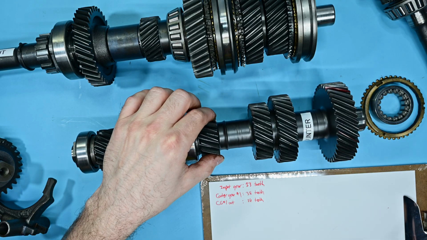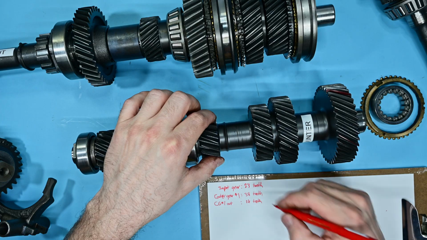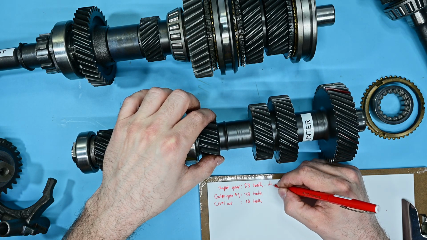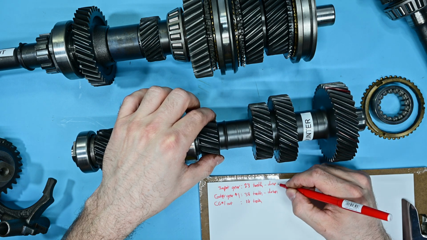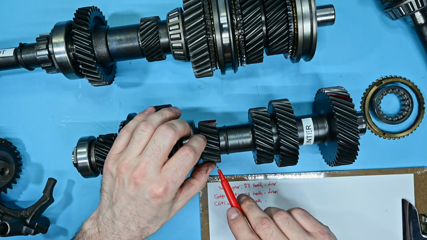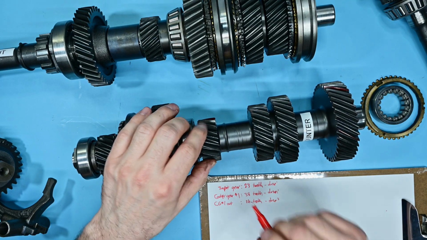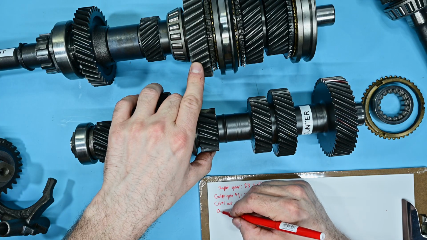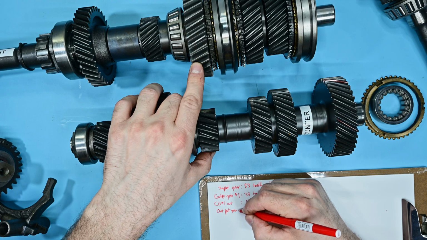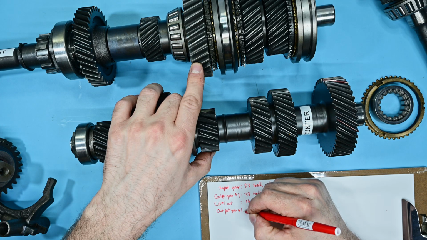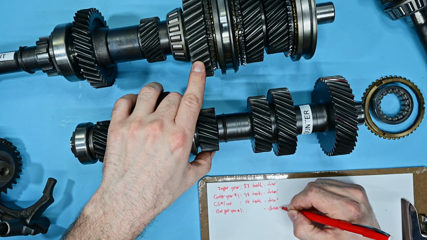And it might be helpful as we're going through this, especially if you haven't done this a whole lot, to keep your drives and your drivens labeled. So our input is the drive. Our first counter gear is the driven, and that would be 1 and 1. The counter gear number 1 out is going to be drive number 2. And then our output gear, output shaft, main shaft, let's call that gear number 1, is going to be driven number 2.